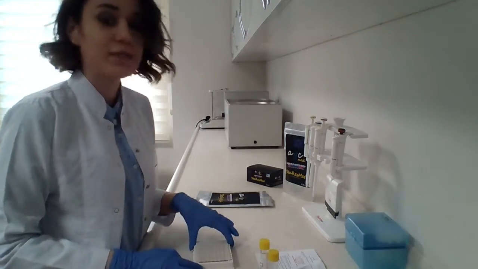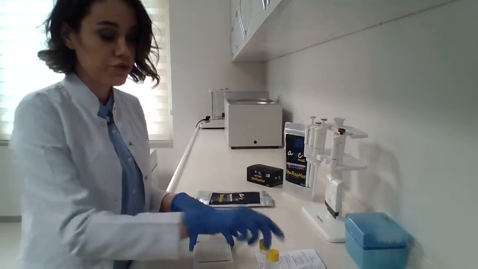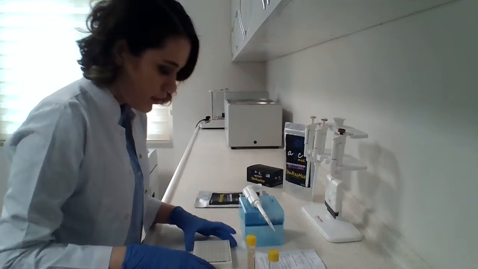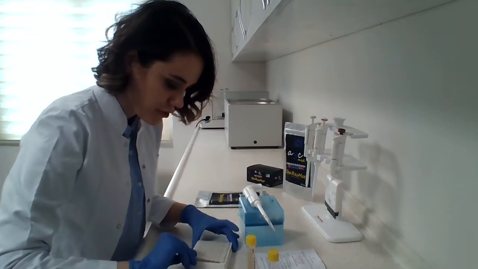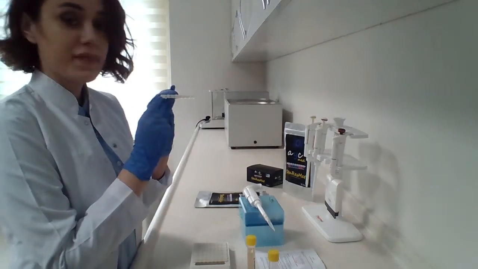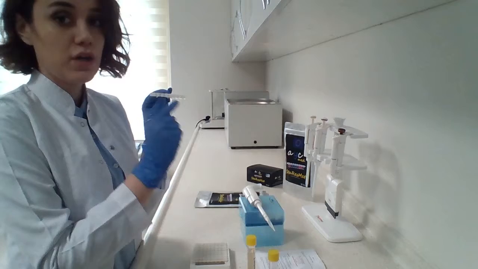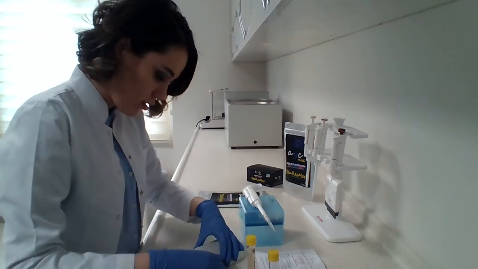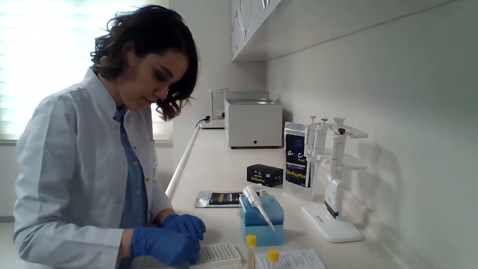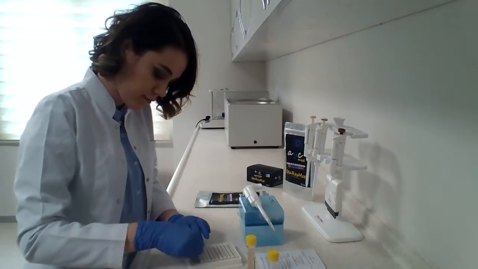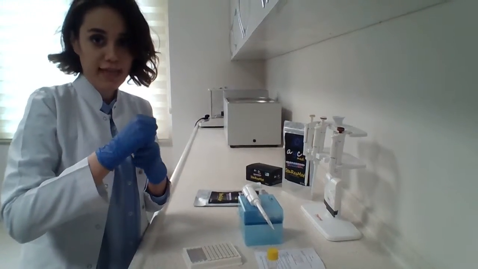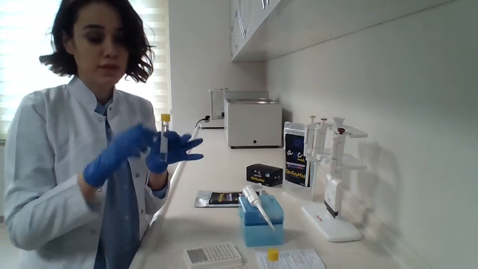First of all, we're going to start with adding 100 microliters of solution 1 to each well that we're going to use. In order to start, we can take the strips in our hands and we can see the arrow side. So it will start from this side to this one. You can see the arrow on top of the strips. And we peel the cover. And then we will add 100 microliters of solution 1 to each well.